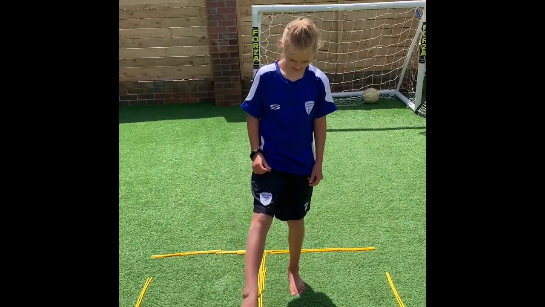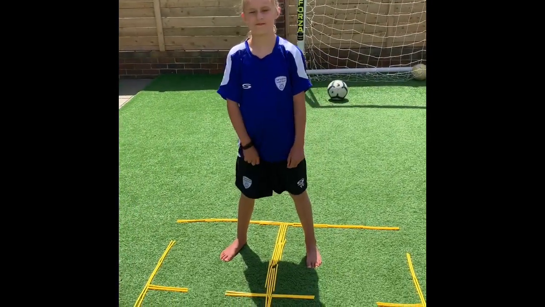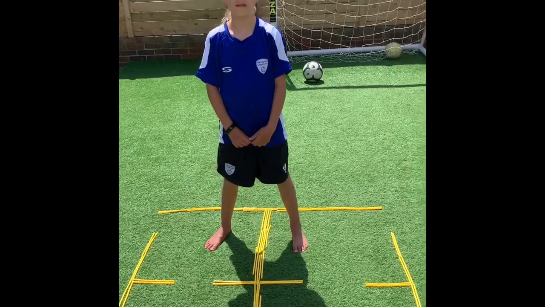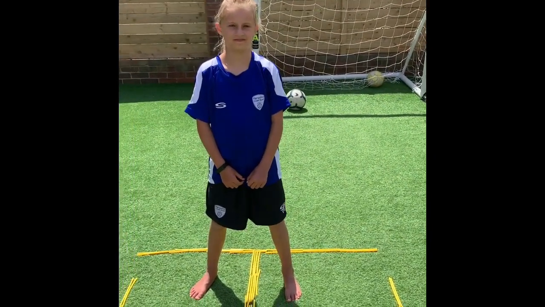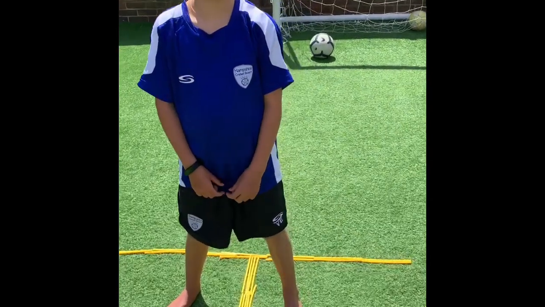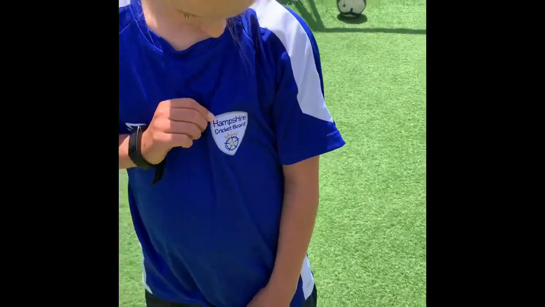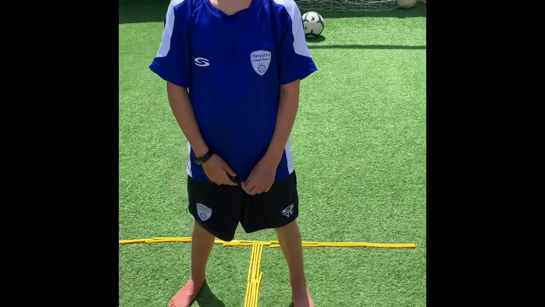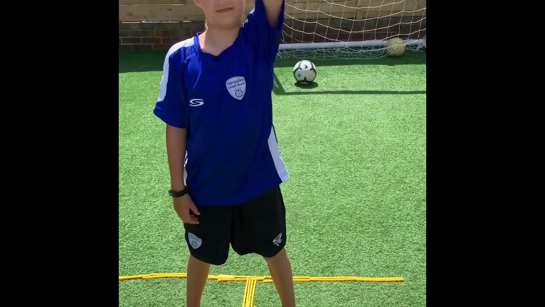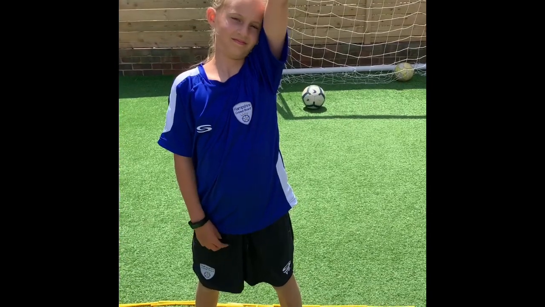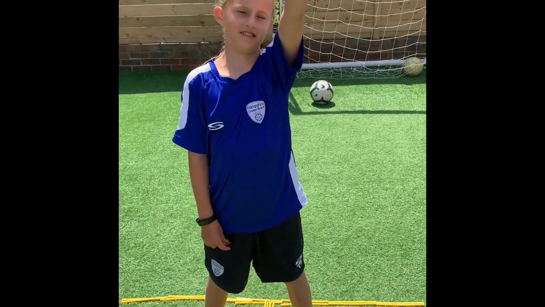Now, we need to discuss what's the right-hand side and what's the left-hand side. As you're watching this, it looks as though Viola's insignia from her club is on the right. But Viola, if you put that arm up, is that your right or your left hand? It's my left. It's your left.